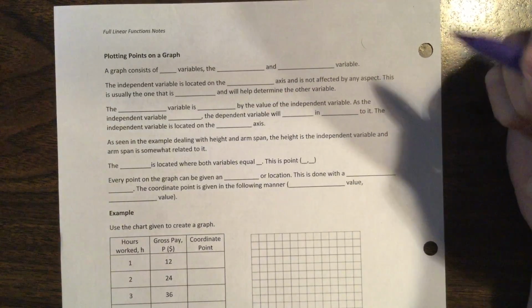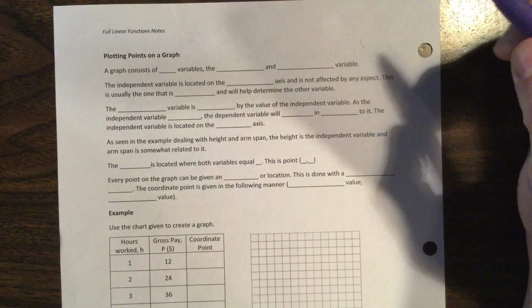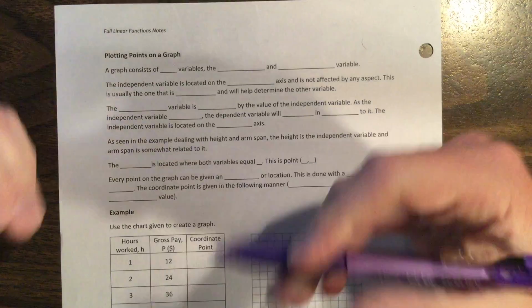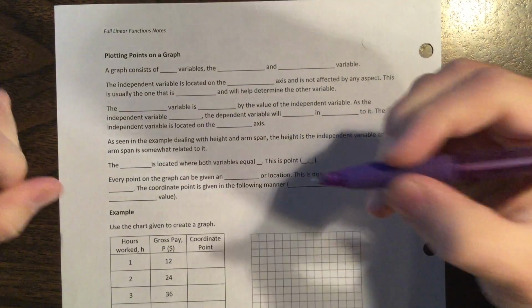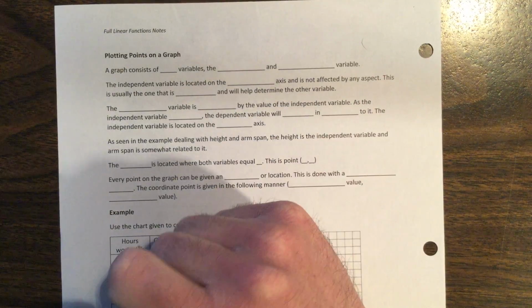So in a little bit of review from prior math classes, I believe in grade 9 you would have done some of this here, we're going to take a look at how do we plot points on the graph and then how do we use that to create a linear function. So let's do a little bit of recap first.